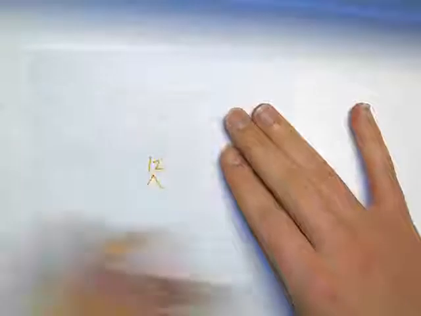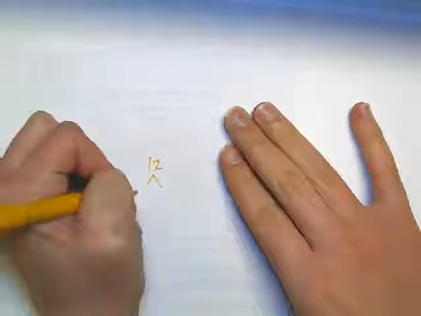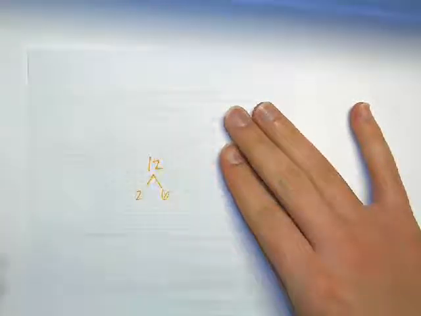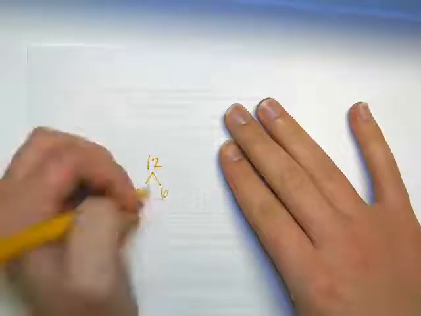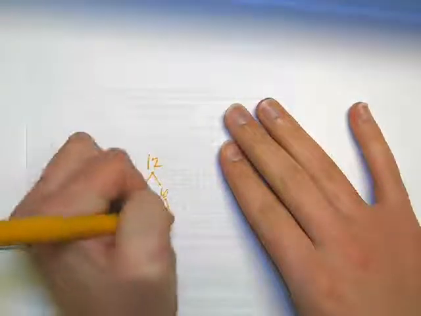You've probably taken the number 12, something like this, and you've probably broken it down by using a tree. What are 2 numbers that go into 12? 2 and 6. Can I break 2 down anymore? No. Can I break 6 down? Yes. 2 and 3. Okay, so you've done this before.